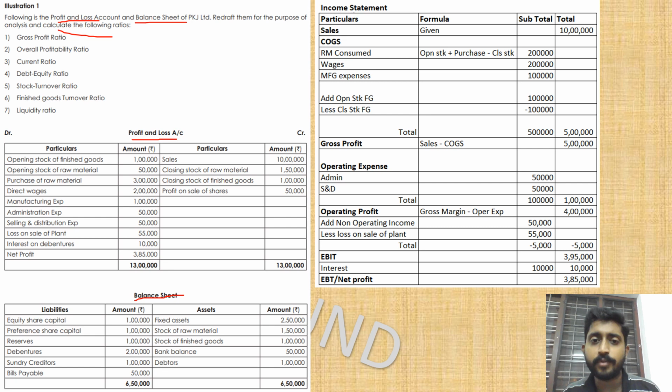Sales is the first item of the P&L. Sales is given as 10 lakhs. Next is the cost of goods sold, for which we need the raw material consumed. Raw material closing stock is given here, raw material purchases is given, and raw material opening stock is given. So opening stock plus purchases minus closing stock is the raw material consumed. I have taken it here. Next, wages is given in the question. For manufacturing we have to pay wages for the labourers, and for manufacturing expenses we have a lot of electricity and other items. Manufacturing expenses we have paid, and finished stock is generated, and then the adjustment on the finished stock, what is that?